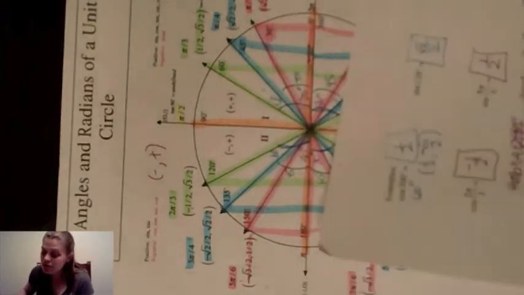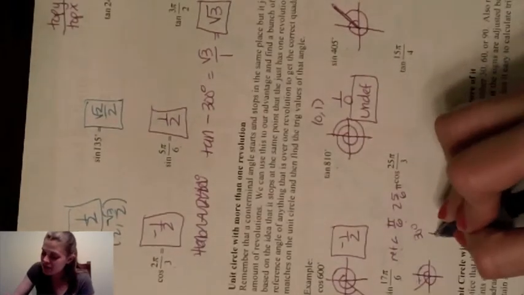So then we're looking at the sine. The sine is the y value, so it's a positive 1/2.